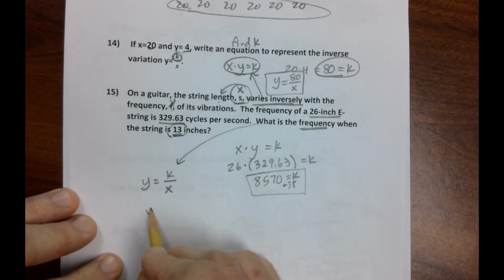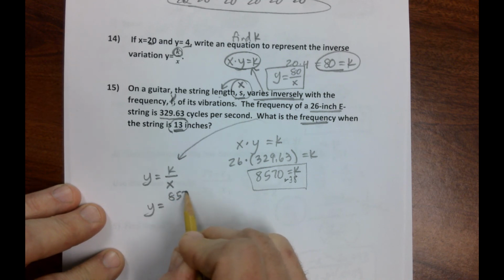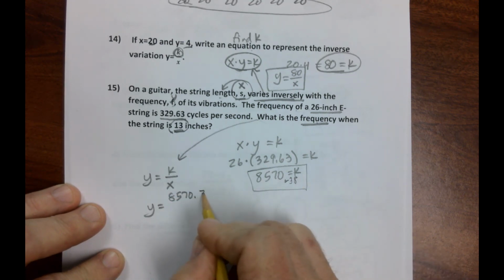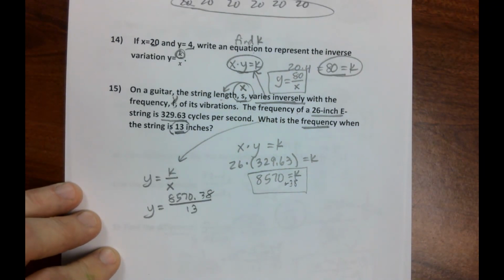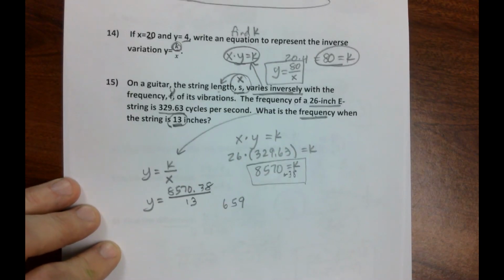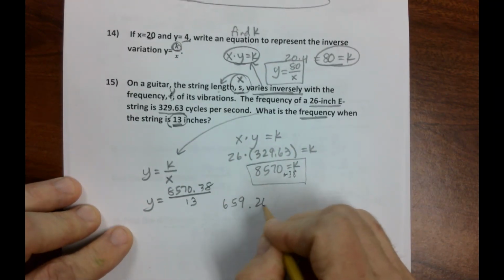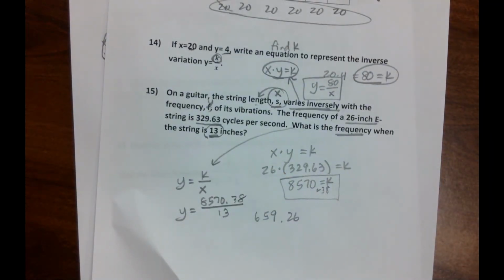So we take our k, 8570.38, divide it by the new string length, and that should give us 659.26. And I think that completes your Unit 4 test review. So good luck.